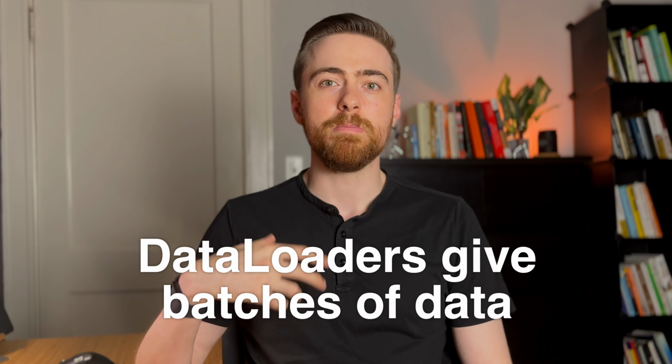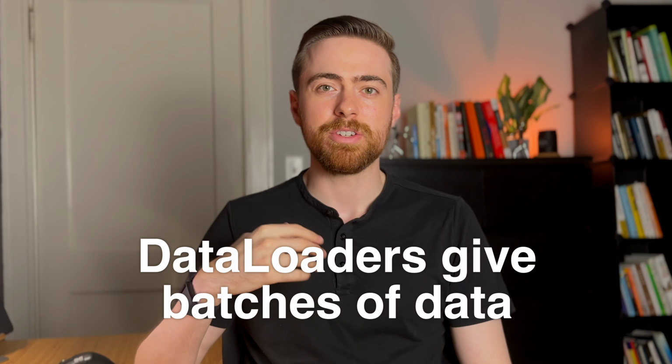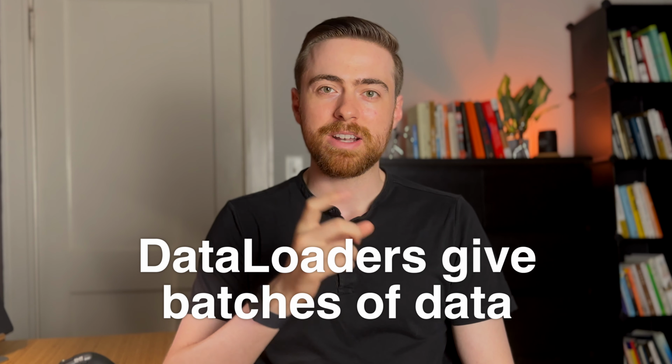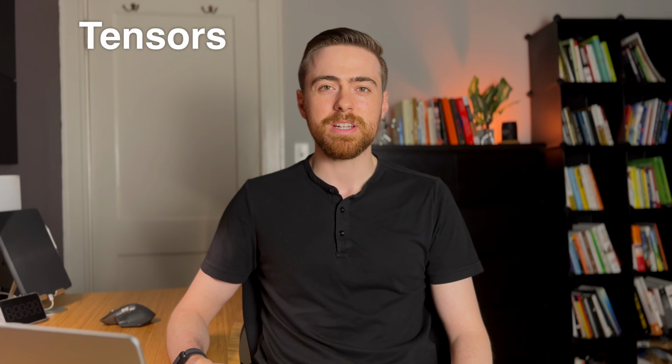Now, once you have your dataset, you can put it inside of a data loader, and then a data loader will feed you batches of your data at a time. The reason that's useful is because when you're training a neural network, it uses batches of data during each iteration loop of training. The next important feature are tensors. You can think of them as multi-dimensional arrays.